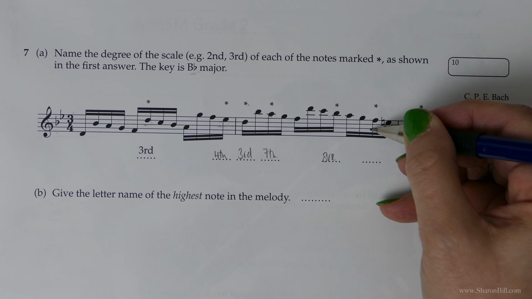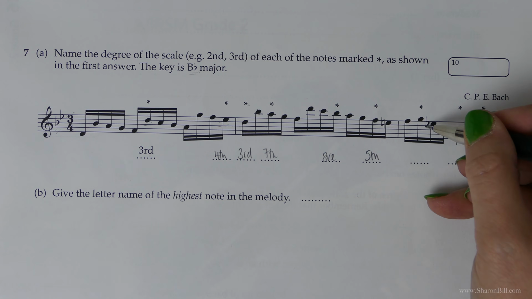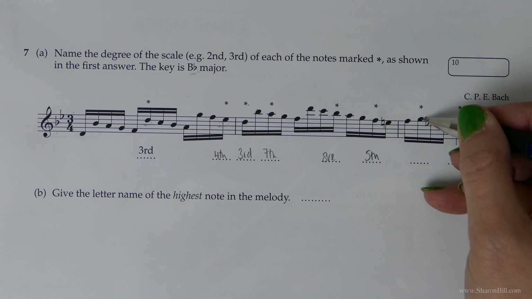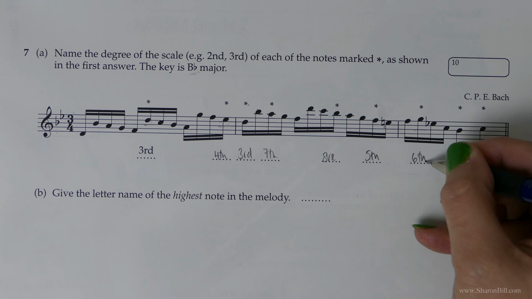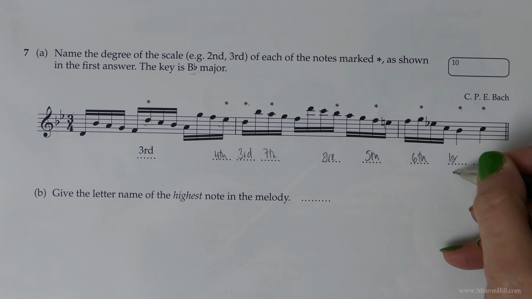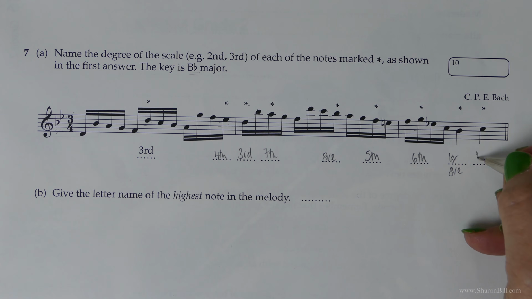Here we have an F, 1, 3, 5, that's a fifth. G, so from B we go 1, 3, 5, sixth. B flat again is a first or an octave, either of those will do, or eighth. And then next door to that is second. Okay, that's that dealt with.